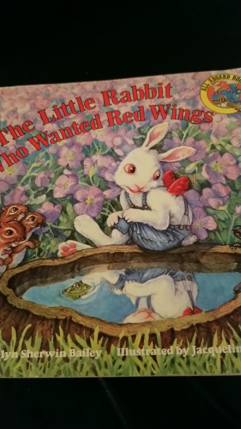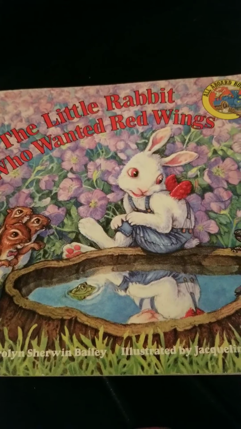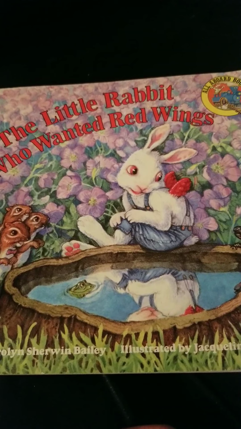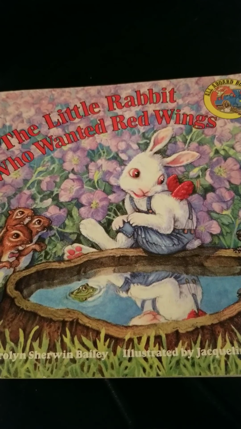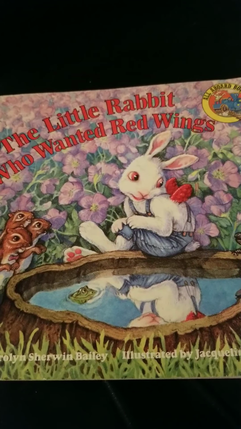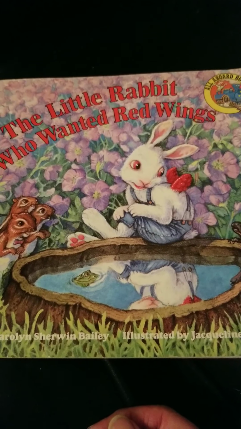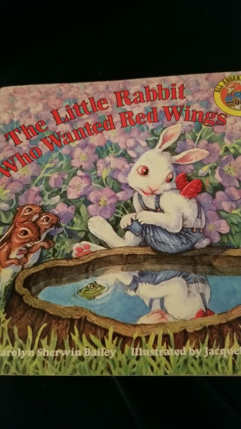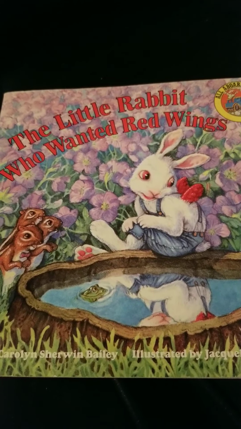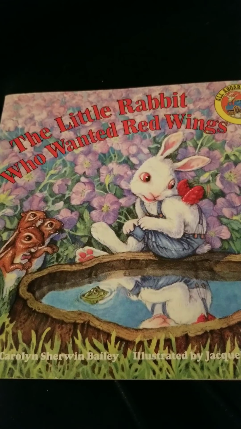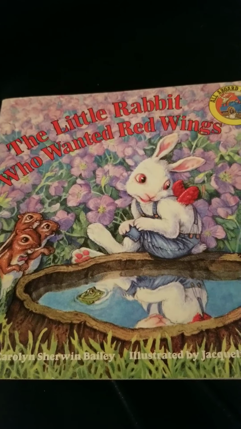So, what do you think the author's purpose is about wishing here? Give that a thought. You know what I think? I think that the author wants us to know that we should be very thoughtful about what we wish for, just like Sylvester and the magic pebble.